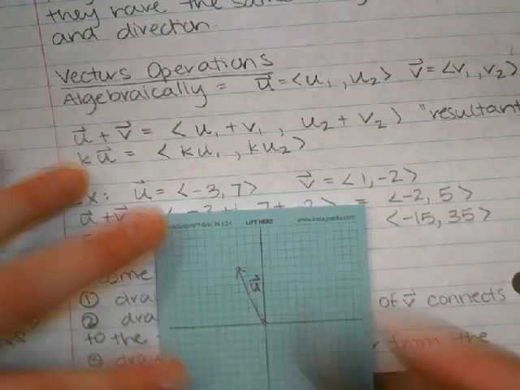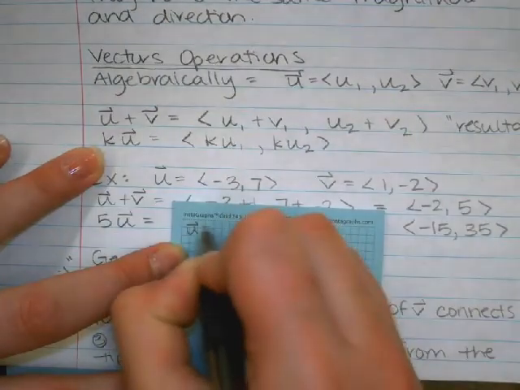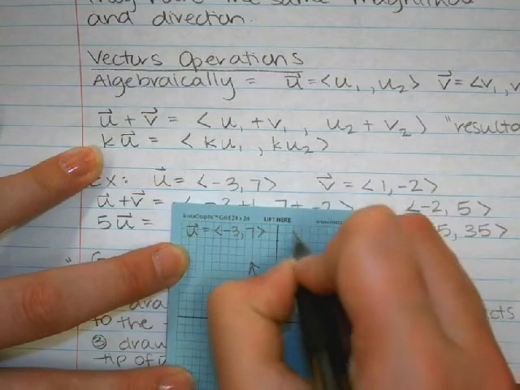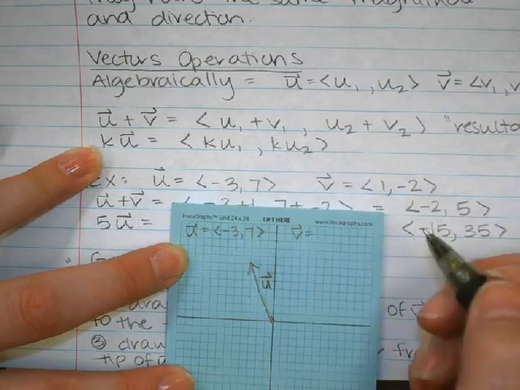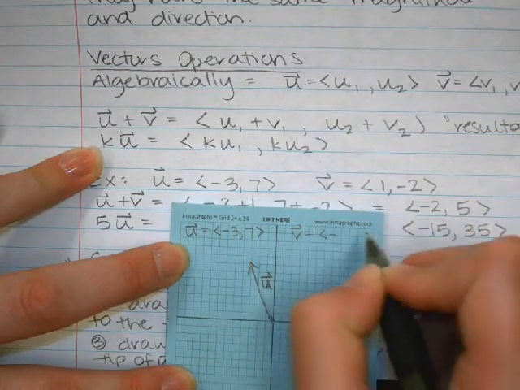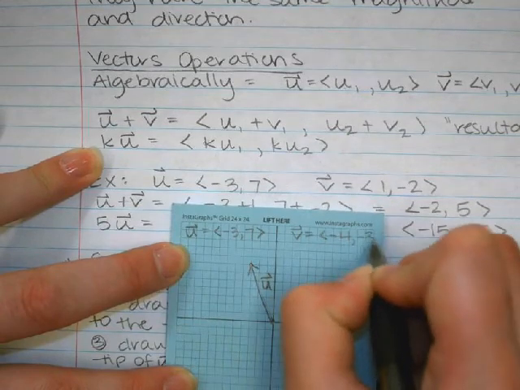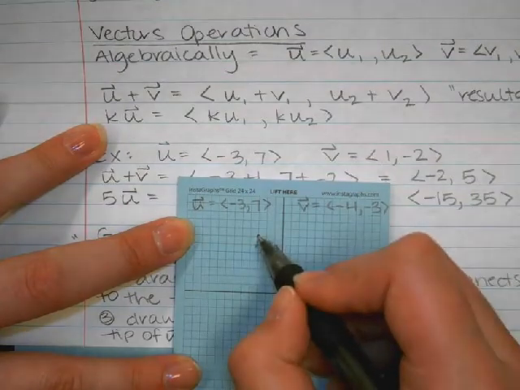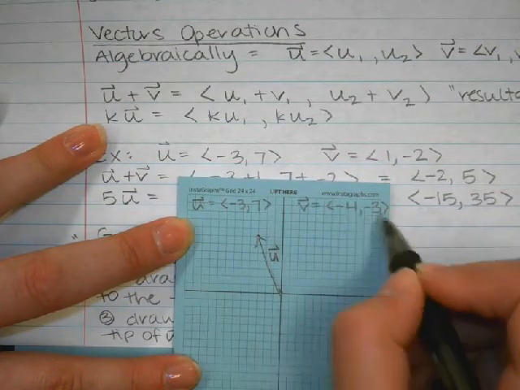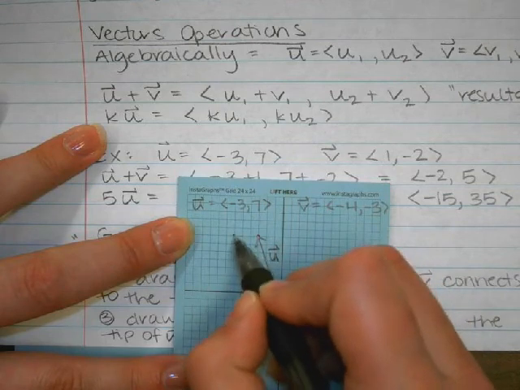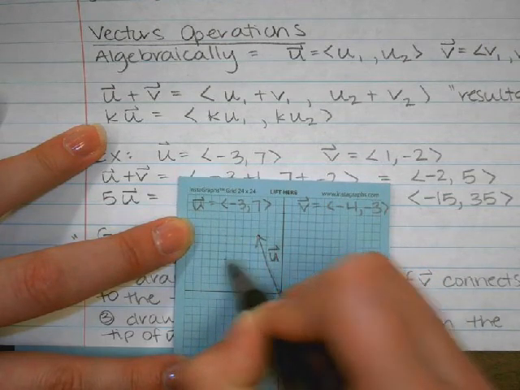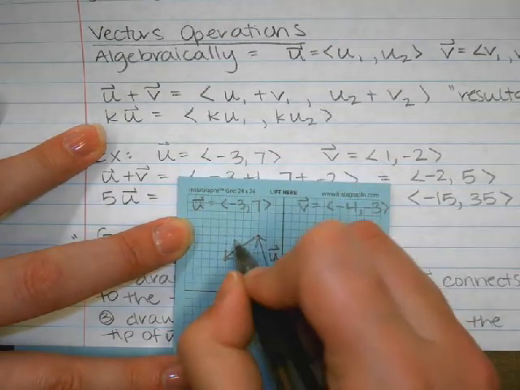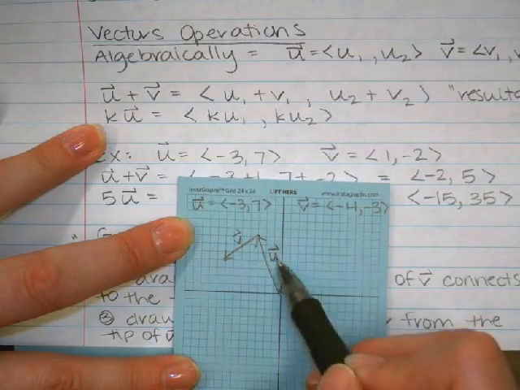So we're going to make up a new problem. I'm going to say vector u is negative 3, 7. Vector v, I'm going to say is negative 4, negative 3. And we're going to find u plus v. So that means from here, if I'm starting to draw vector v, I'm going to go left 4, down 3. So left 1, 2, 3, 4, down 1, 2, 3. So there's vector v right there.